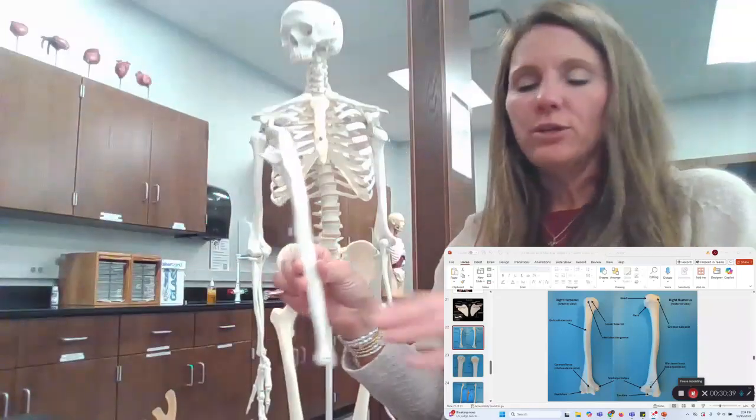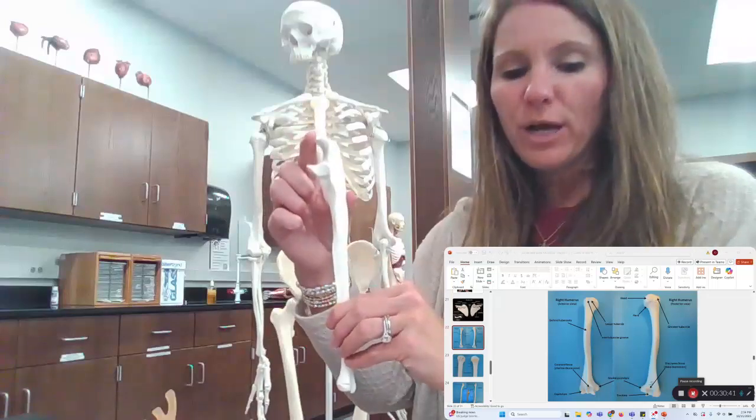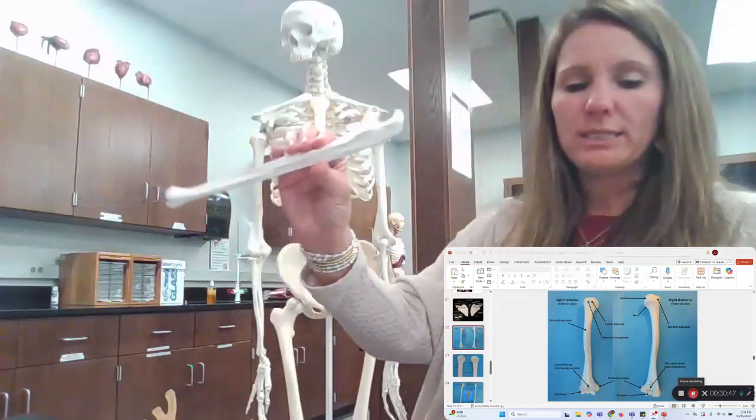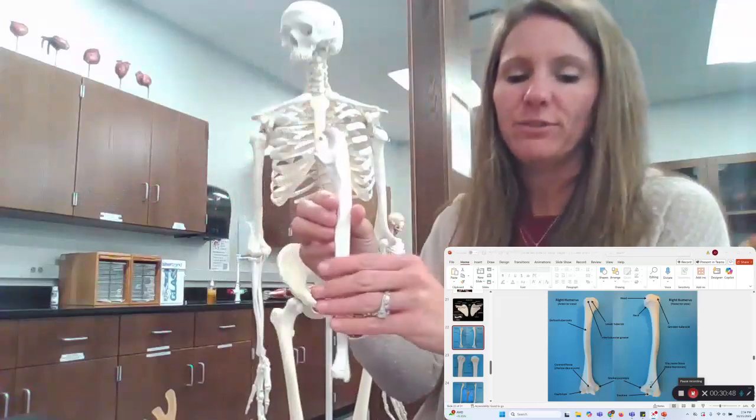So look at the ulna. For your ulna, you've got olecranon process. Look, this is a U. This is the ulna. Of course it is. Thank you, God, for doing that just for us.